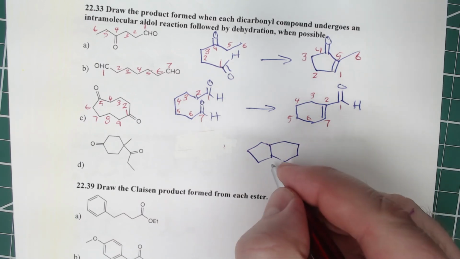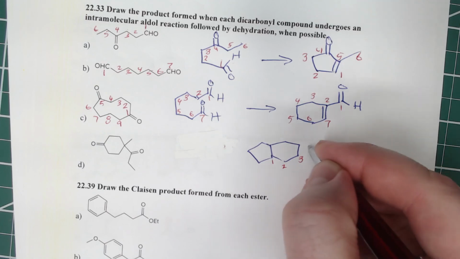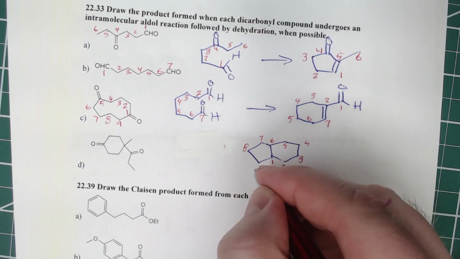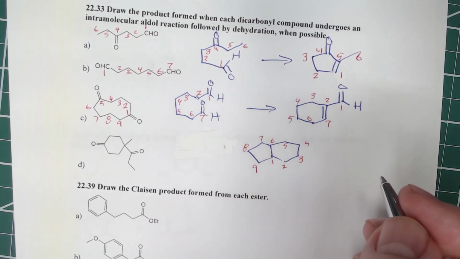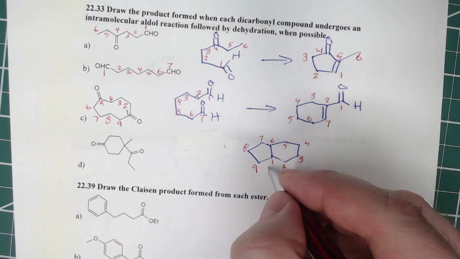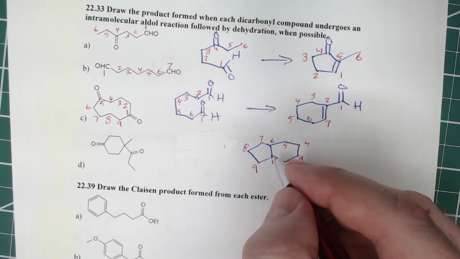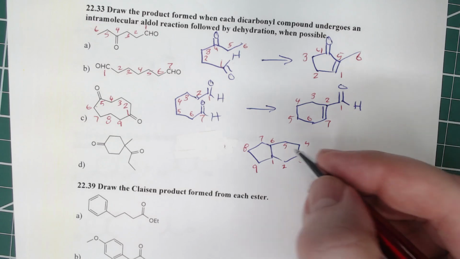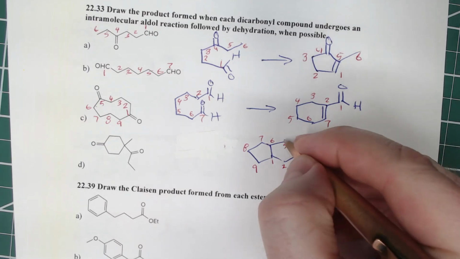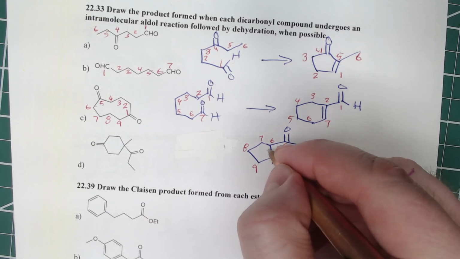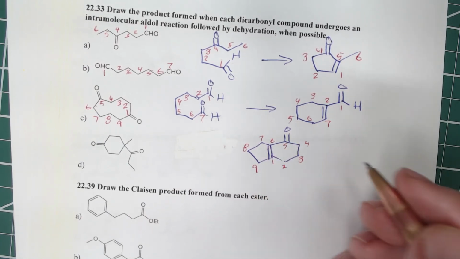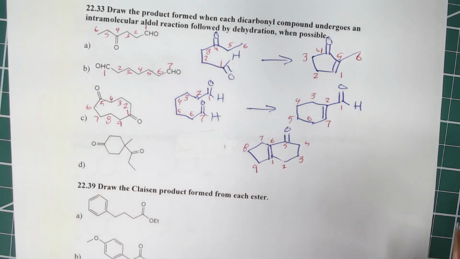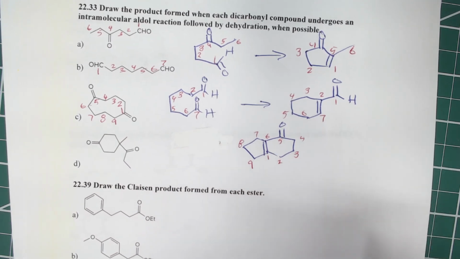All right, so we'll call this carbon 1, 2, 3, 4, 5, 6, 7, 8, 9. And so, yes, we're making a new bond between 6 and 1, not between 6 and 9. So 6 and 1. So here, we'll make a new bond there. And so carbon 5 is going to keep its carbonyl. And we will have a double bond between carbons 1 and 6. The oxygen that was on carbon 1 got eliminated in the E1CB mechanism. And so that's where that one went.